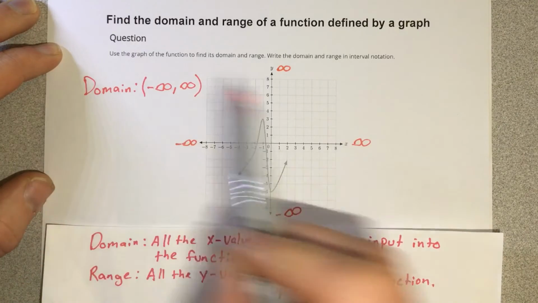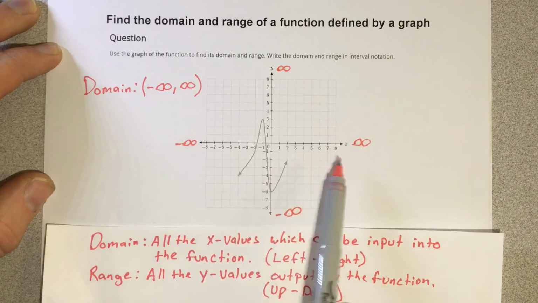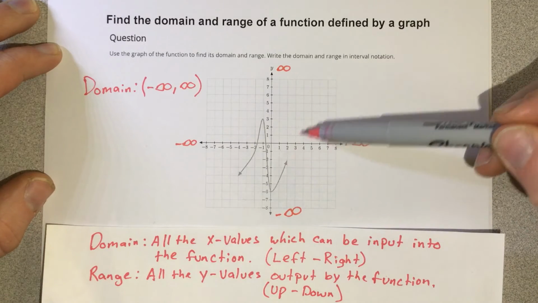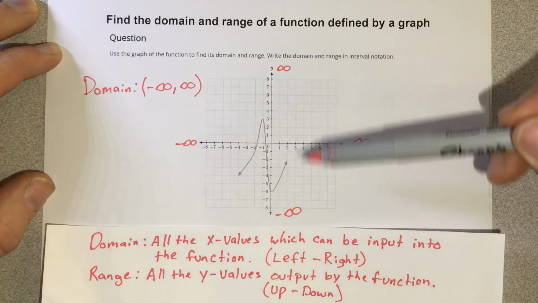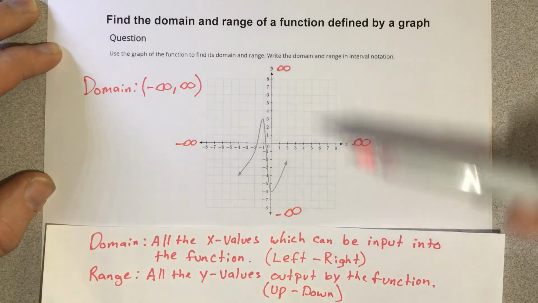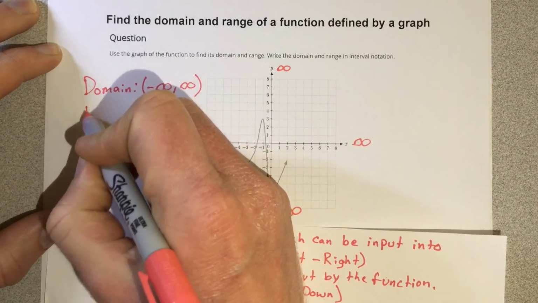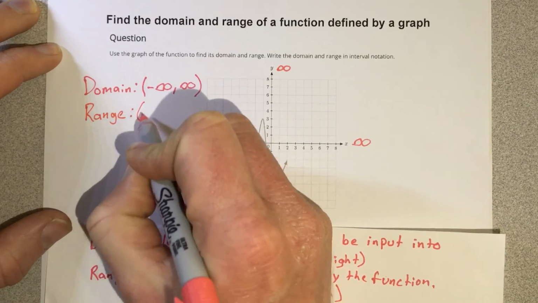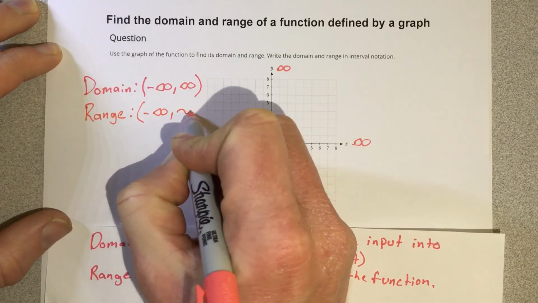So our domain is looking from left to right at how far it can stretch, and our range is all the y values output by the function. And we can see that that function is going to cover all the vertical y values on the graph. So our range is going to be negative infinity to infinity.